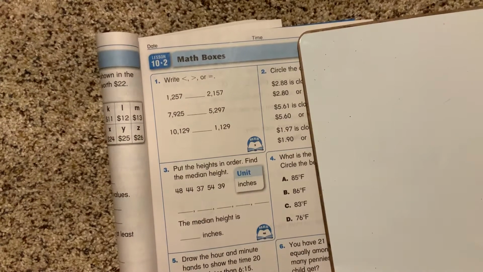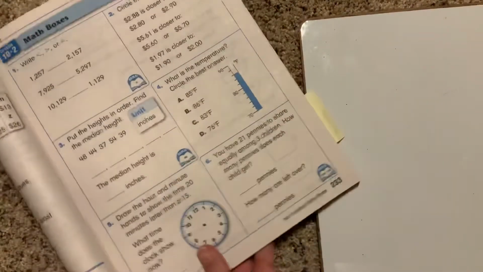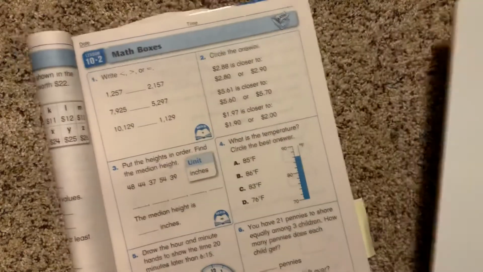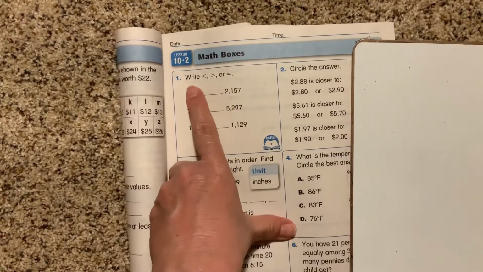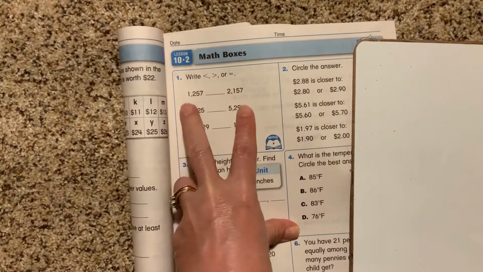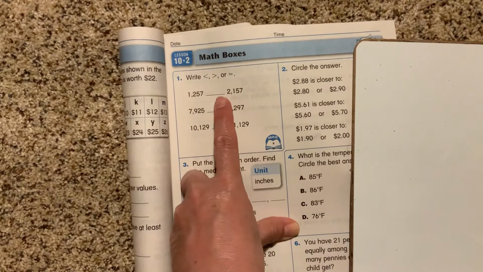Hello, second graders. We are going to look today at lesson 10.2 math boxes, and the page number is 233. So what we're going to look at first is math box 1. We need to write less than, greater than, or equal to in the space between the two numbers. So you need to read each number and fill in the correct symbol.